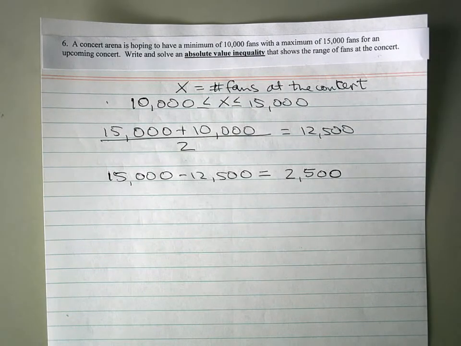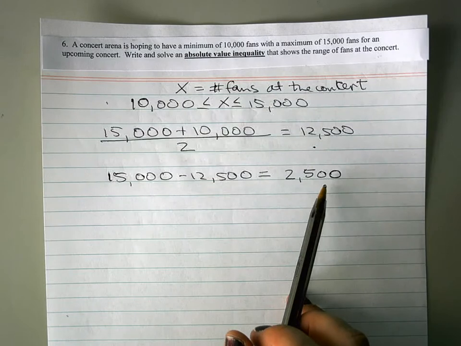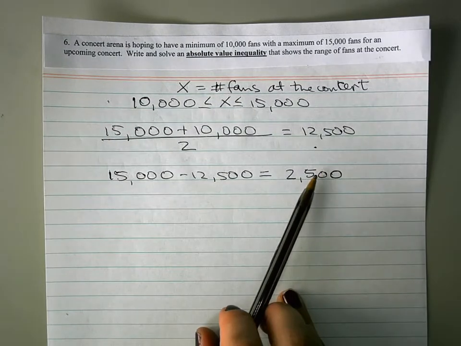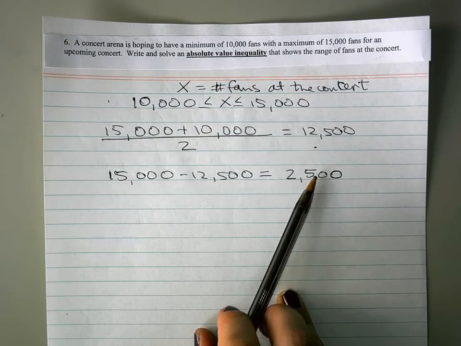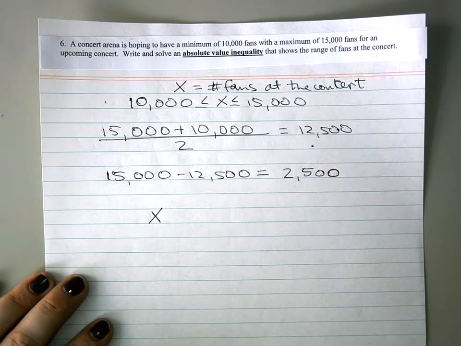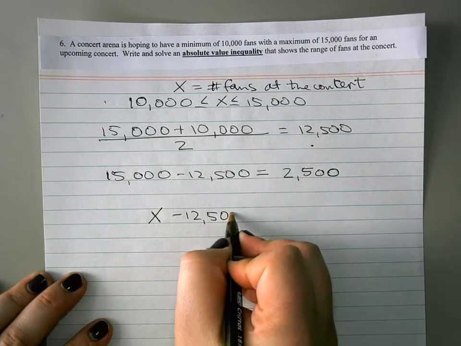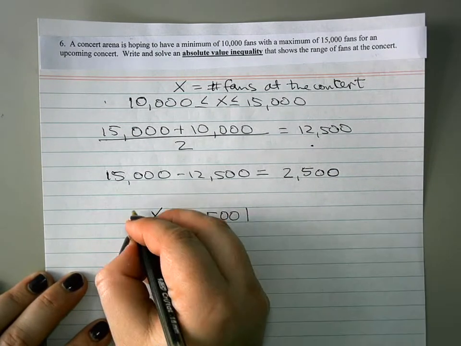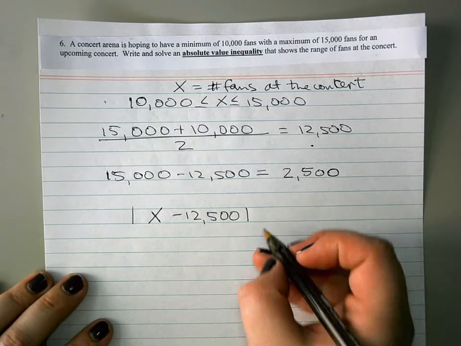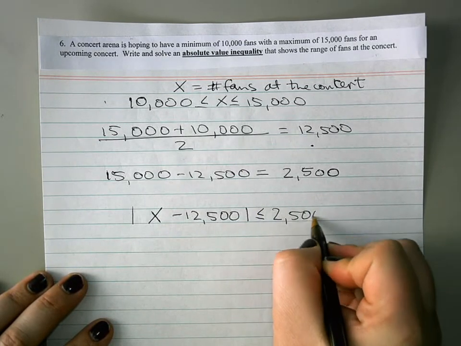Now, when we're looking at the average and the tolerance, that helps us set up our absolute value inequality. Remember, we want the number of fans and the average number of fans to be in a distance that is less than the tolerance.